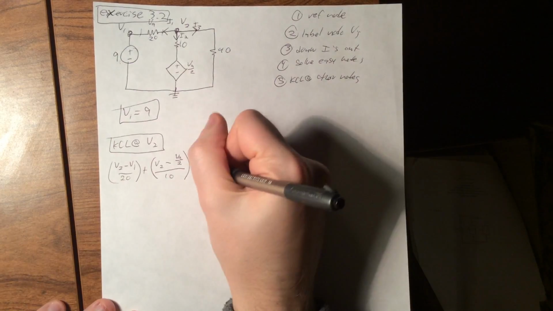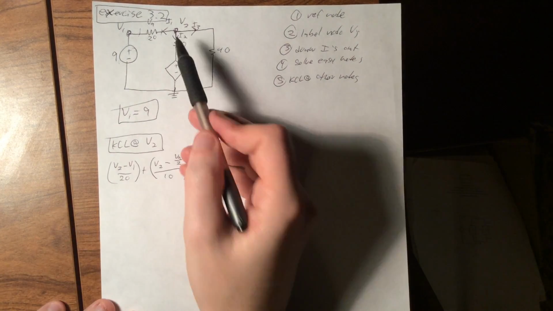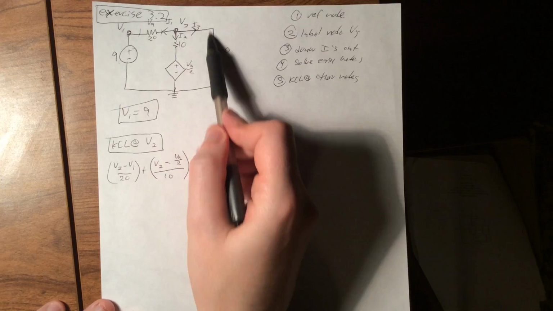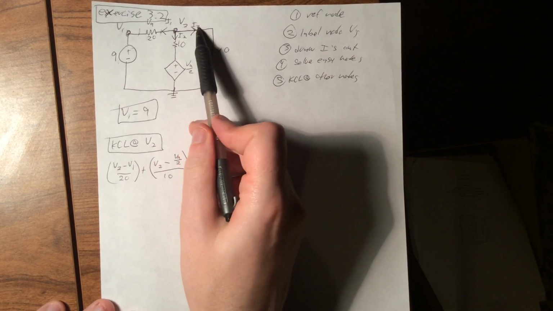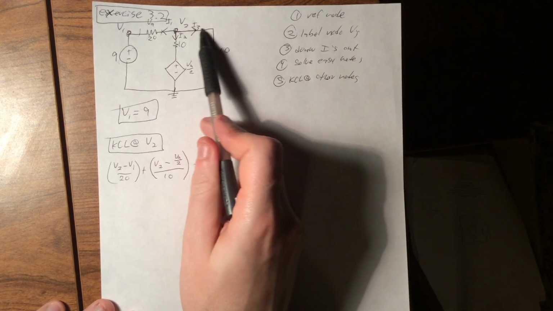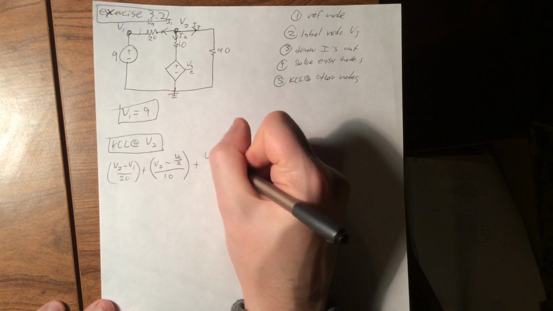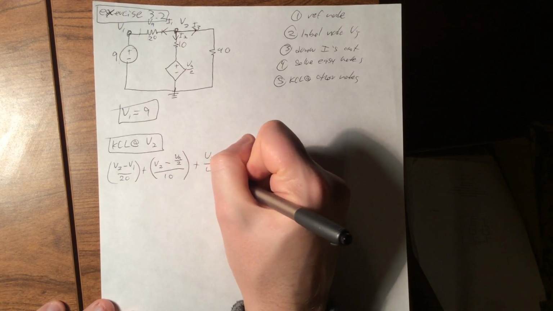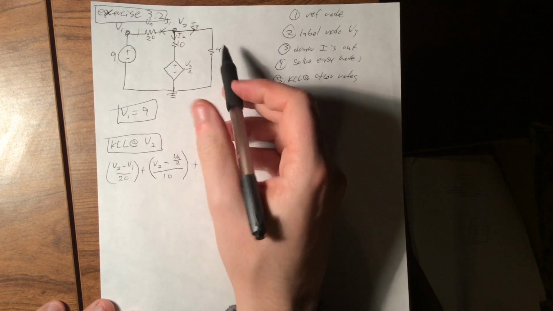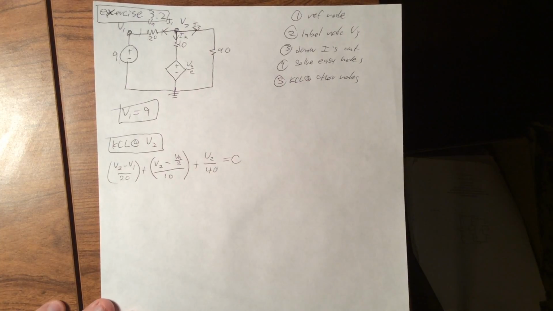So last bit, we've got our V2 to 0. This is our I3. Our I3 is going to be V2 divided by 40. There's nothing else in there, and that's going to be equal to 0.